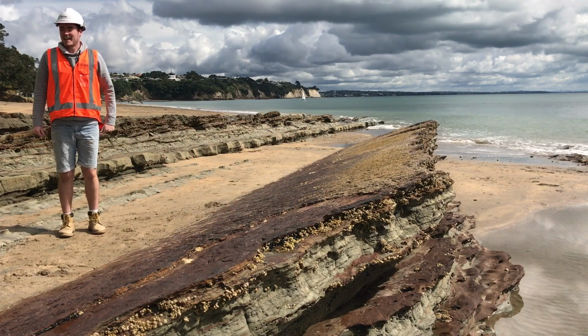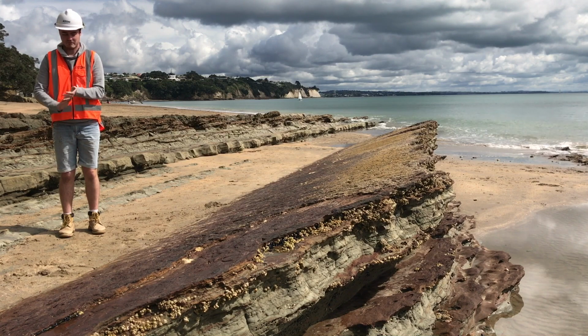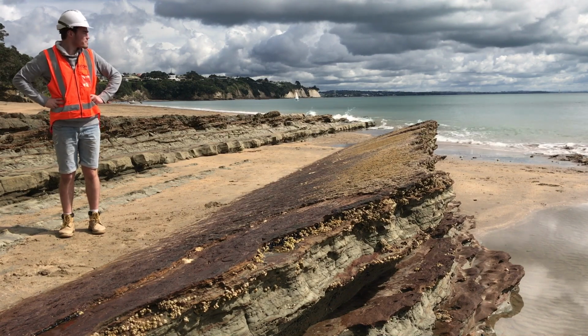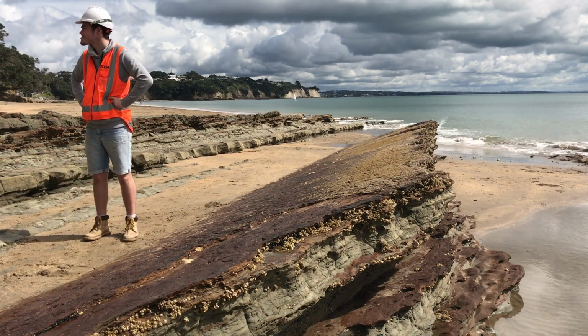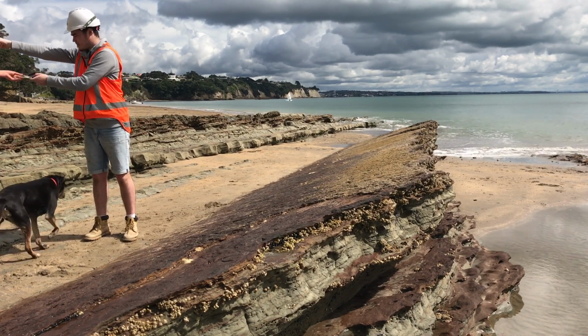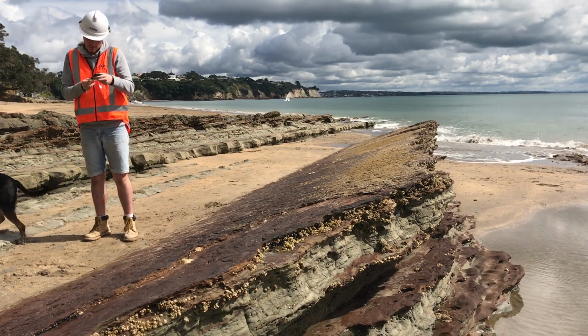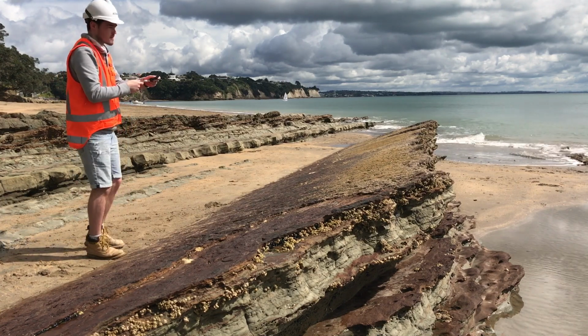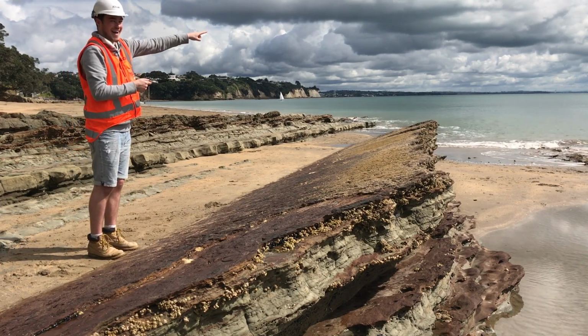To measure the strike, Luke must take a bearing of the strike. Luke knows where north is. No, Luke, that's not north. Think again. There you go, that's north.